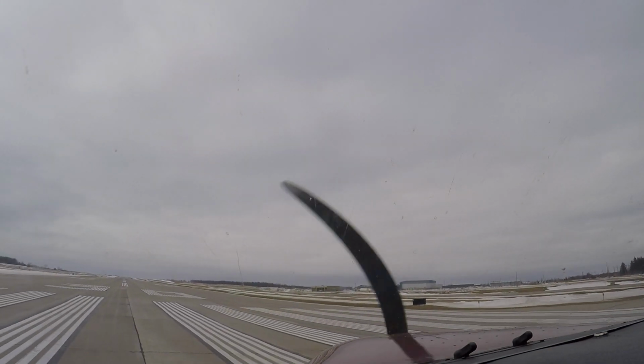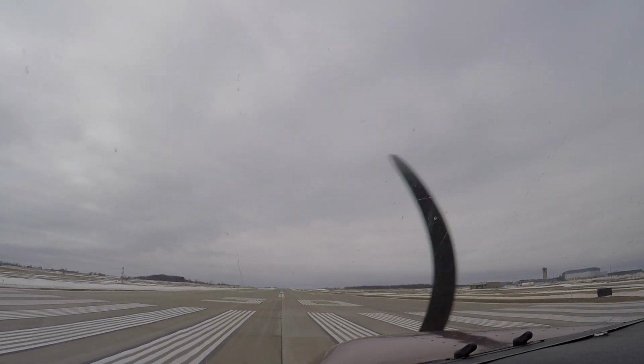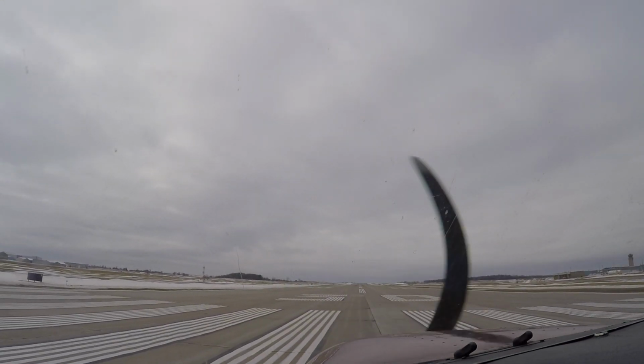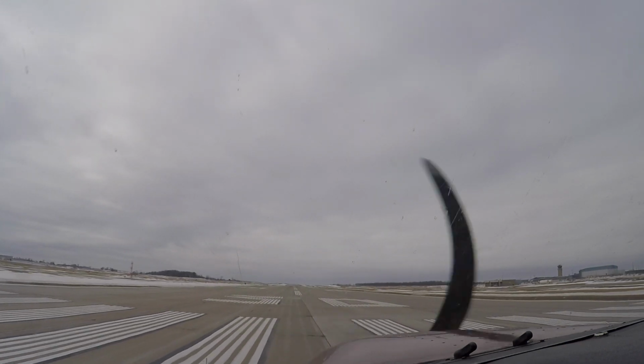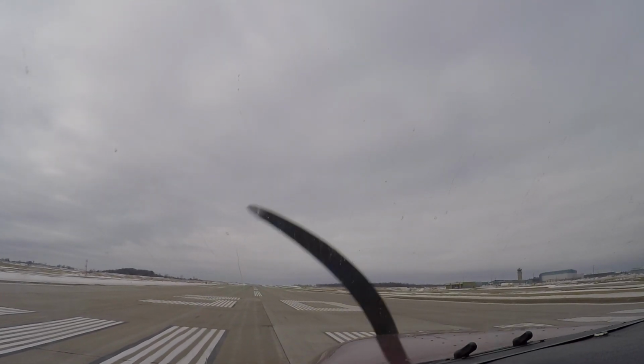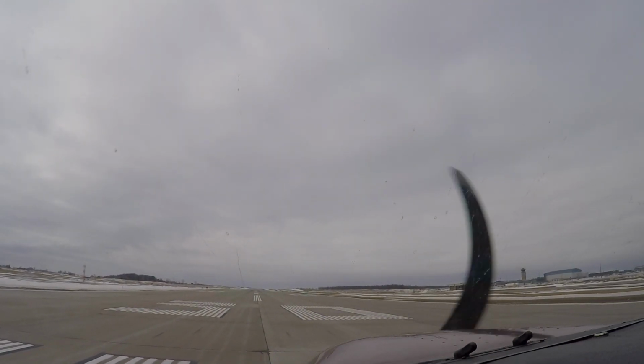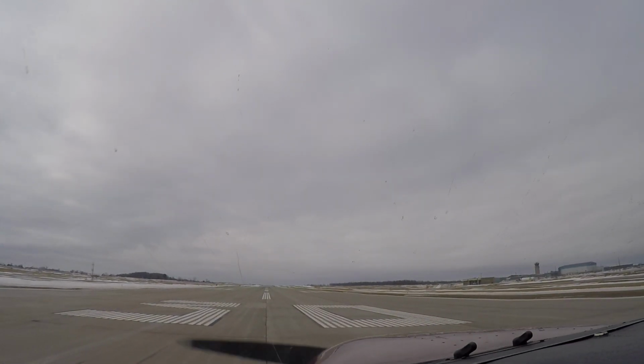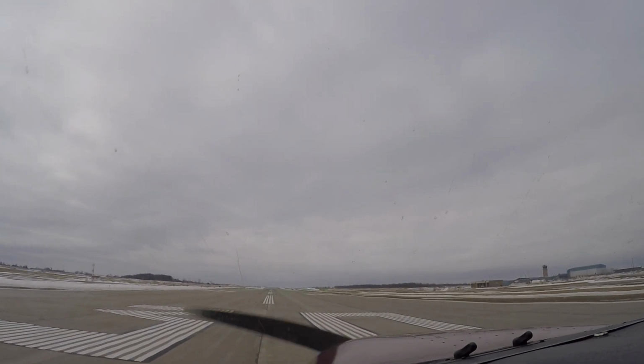Okay, we got our heels to the floor, not on the brakes, good. Now smoothly give me full throttle, nice and easy. Keep your ailerons neutral.